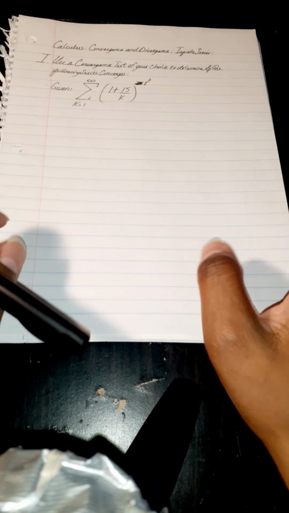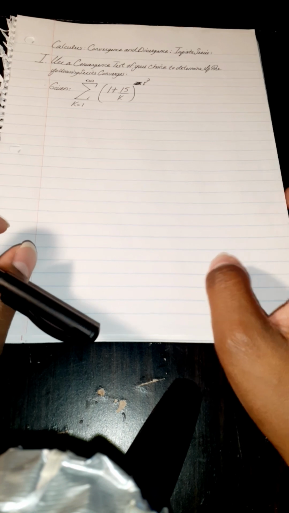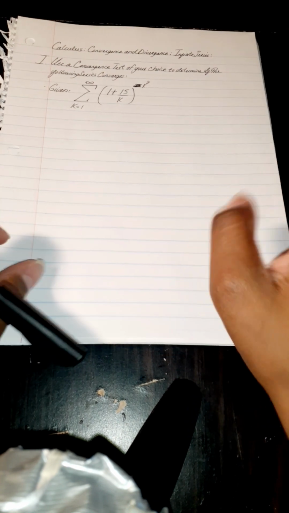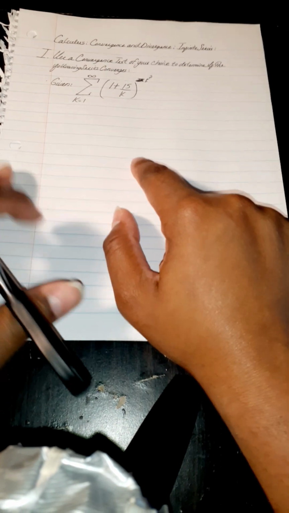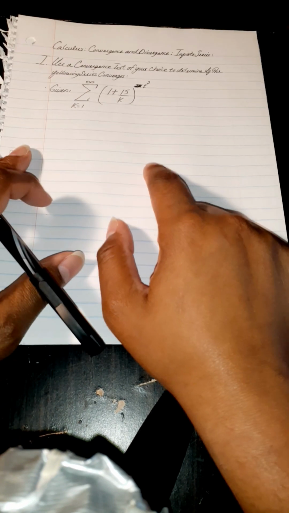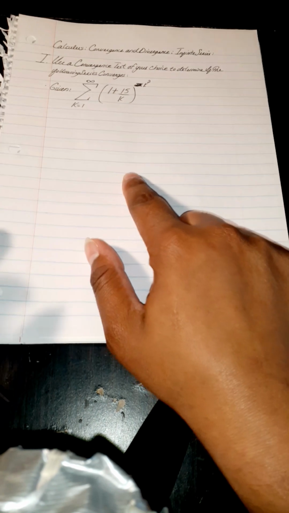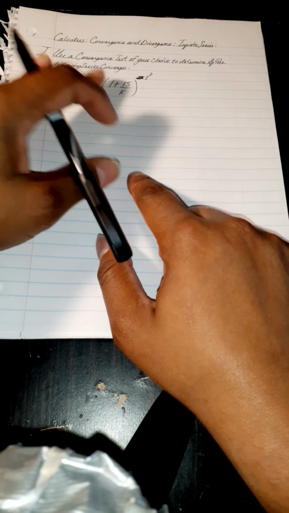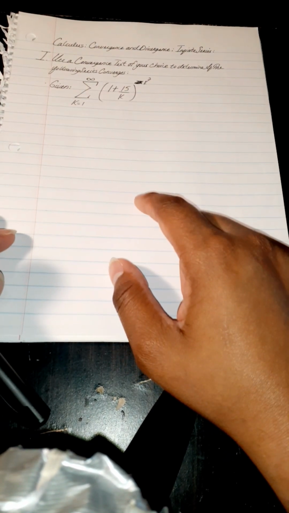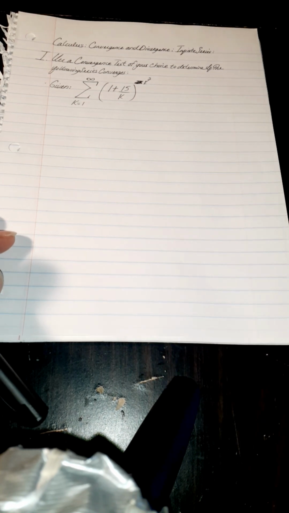In this video, we're going to pick up some calculus here, and we're going to be back talking about convergence of a series, an infinite series. So we're asked to use a convergence test of our choice to determine if the following series converges. We're given this series here from k equals 1 to infinity of 1 plus 15 over k, all raised to the k squared.